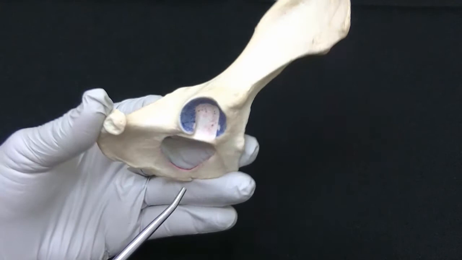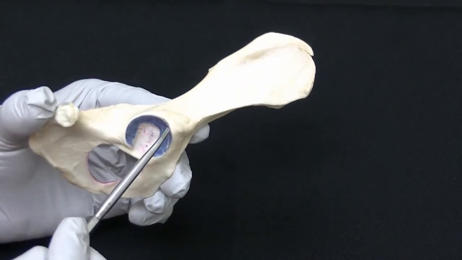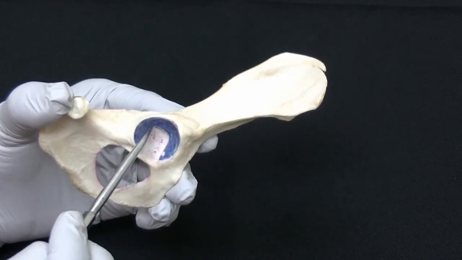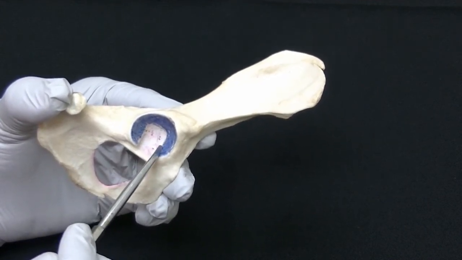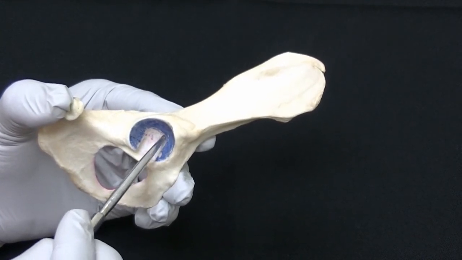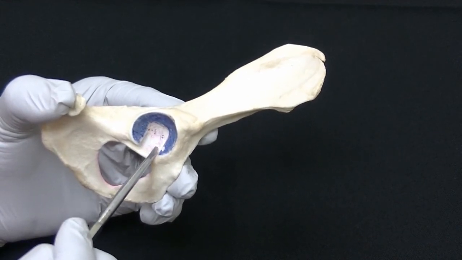The acetabular cavity, as we see the acetabular cavity here from the ventrolateral view, the area which has been highlighted in blue color is the acetabular cavity, which also includes a fossa which is located at the center of the acetabular cavity, which is called acetabular fossa.